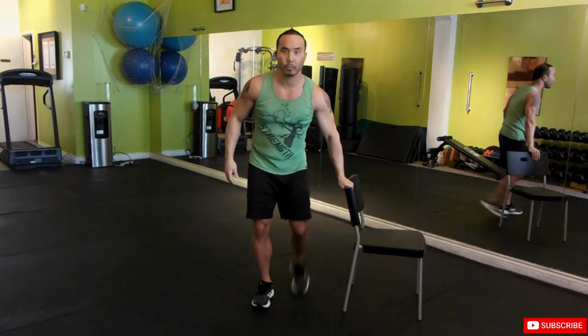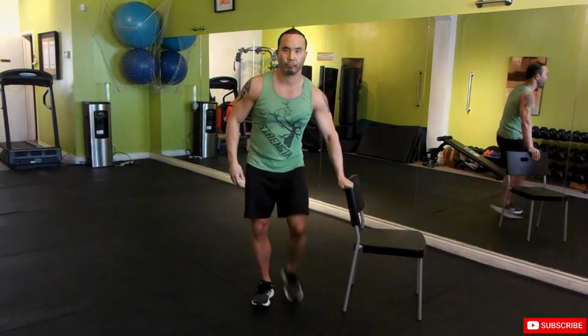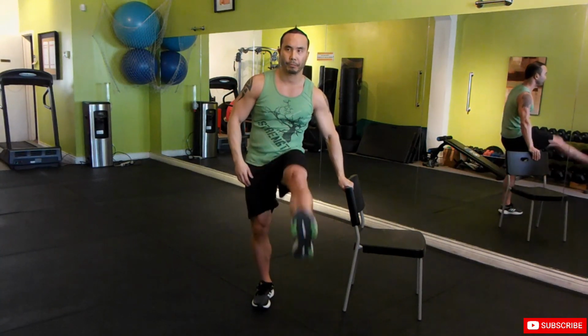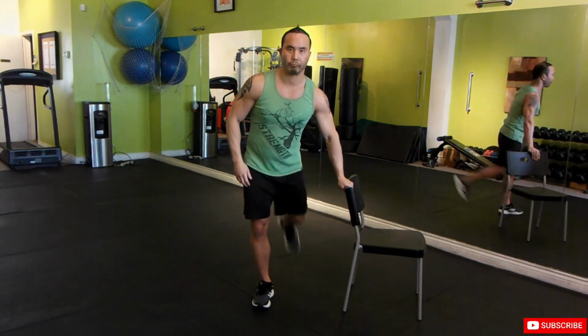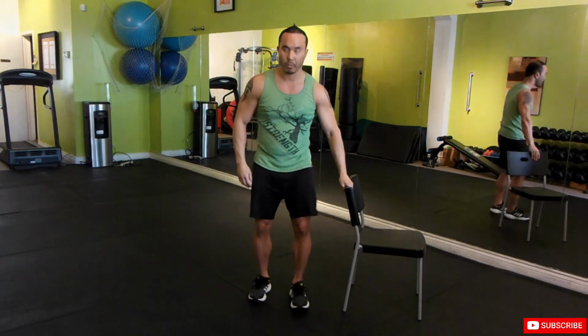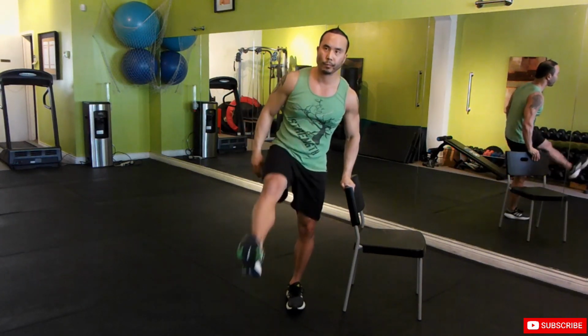Next is leg swings. This will stretch and warm up your hips and glutes. Do this for 10 seconds for each leg, and this will create blood flow for your lower body.